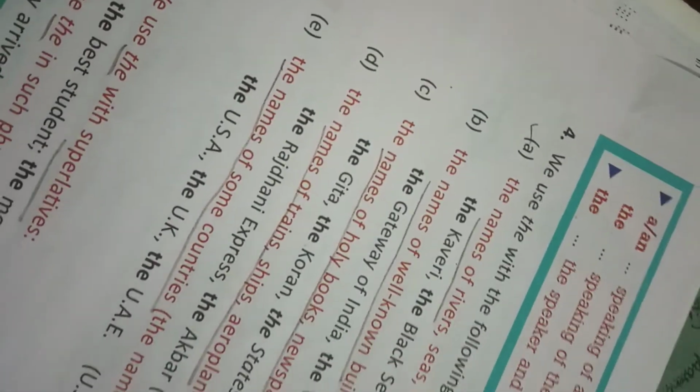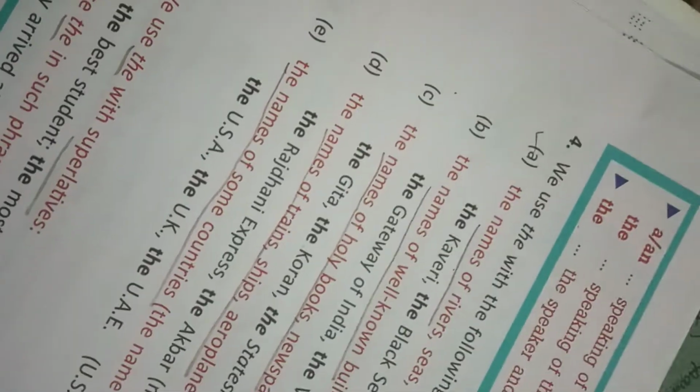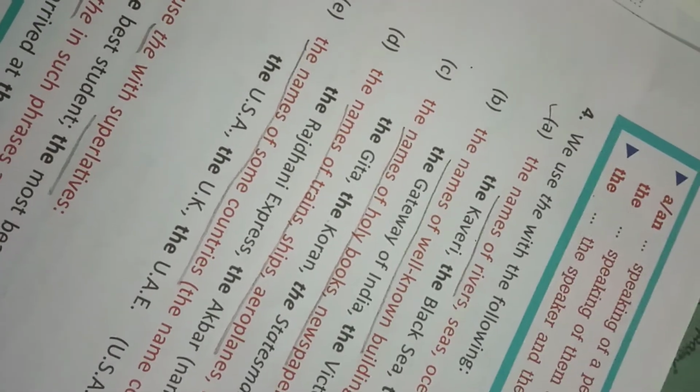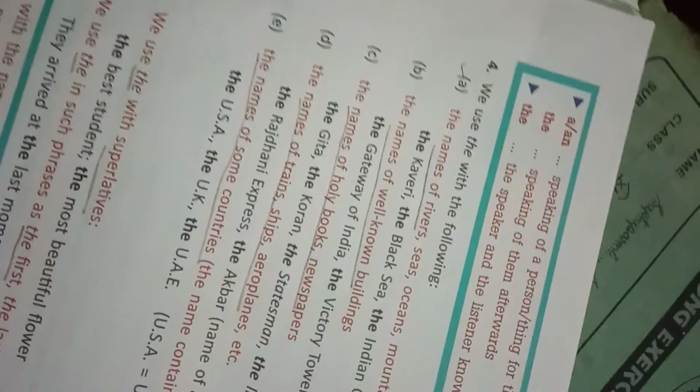Names of trains, ships, aeroplanes: the Rajdhani Express, the Akbar, name of a ship. Names of some countries where the name contains a common noun, like the USA, the UK, the UAE. The USA here means United States of America. States here is a common noun, so we are using the before the United States of America, the USA.